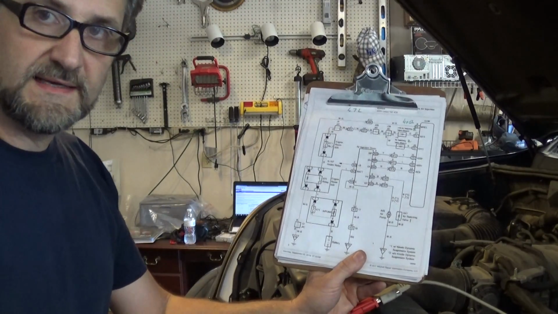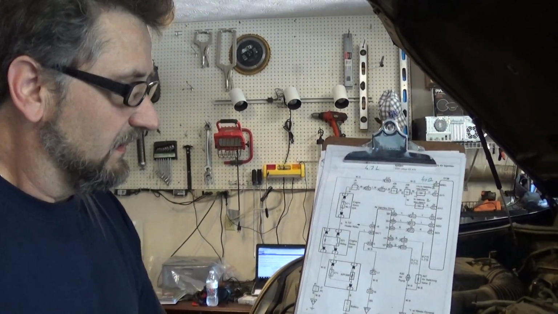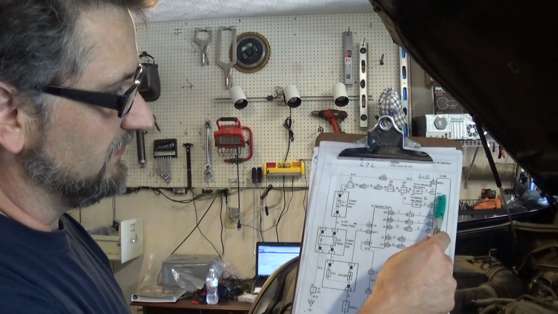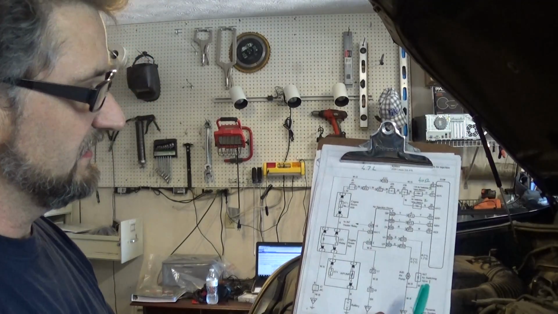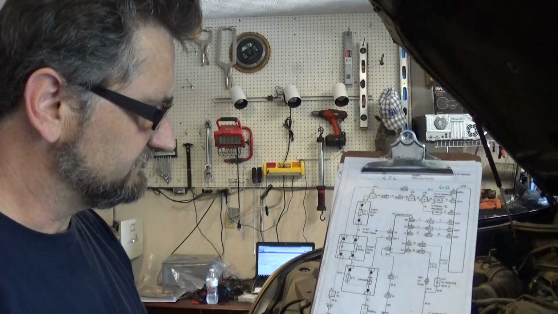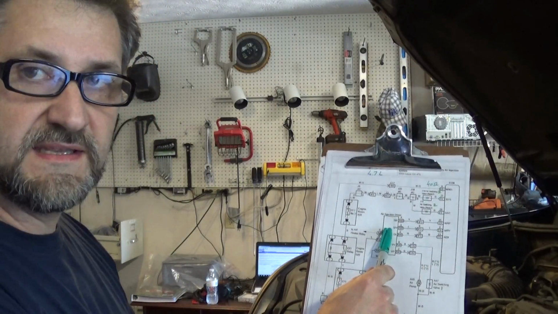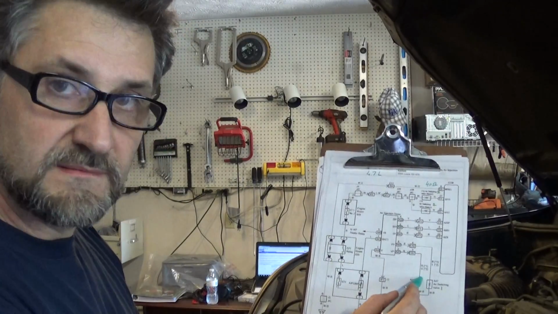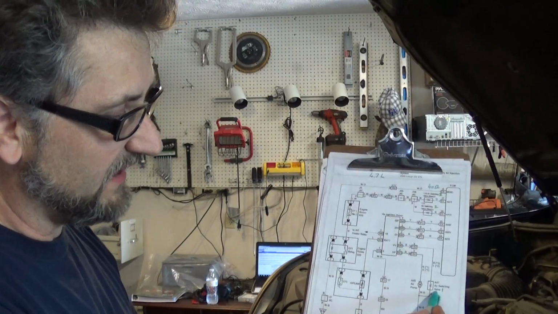So the computer, the ECM, controls one part of the system, and the AID controls another part of the system, which means the main computer sends the signal to the AID. The AID controls the air pump, and controls an air switching valve.